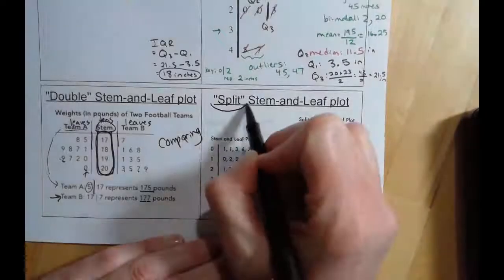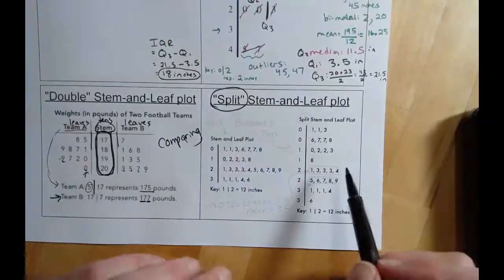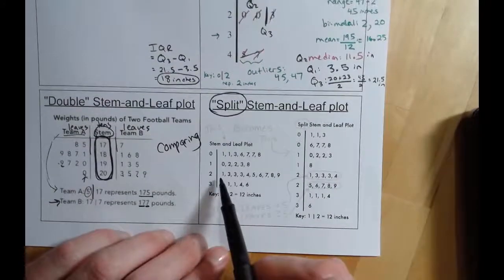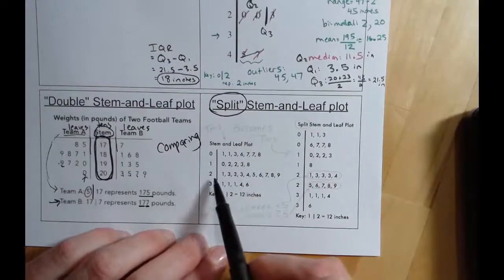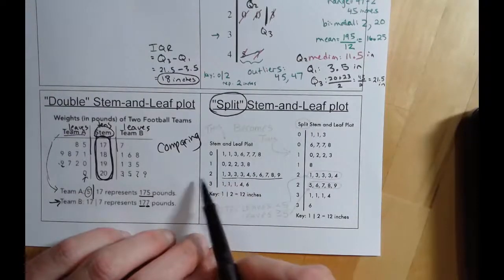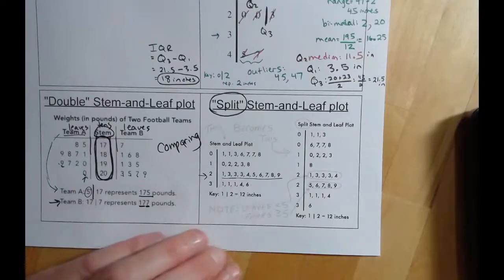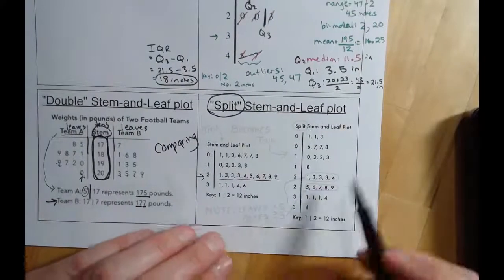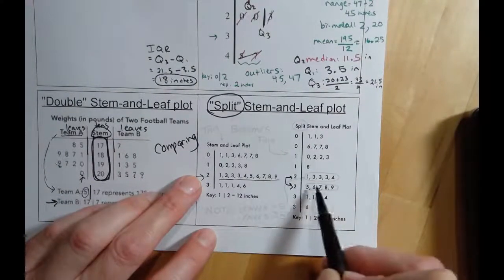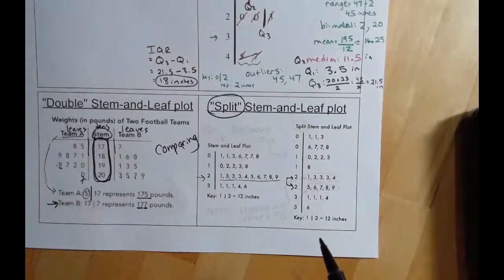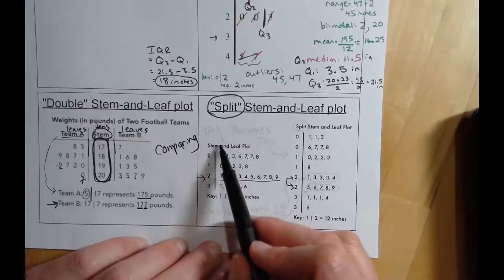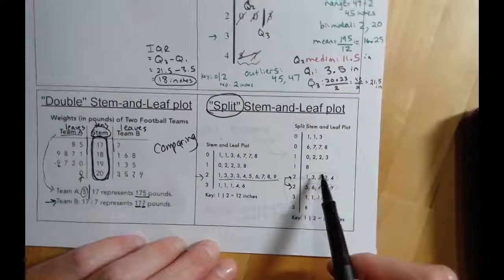And lastly, a split stem and leaf plot. Rather than having so many leaves on one stem that this flower is about to break off, a split stem and leaf plot breaks up the 2 stem into 2 different places, which is kind of nice. This is just a normal stem and leaf plot here, but it is going to become this. This is the same data.